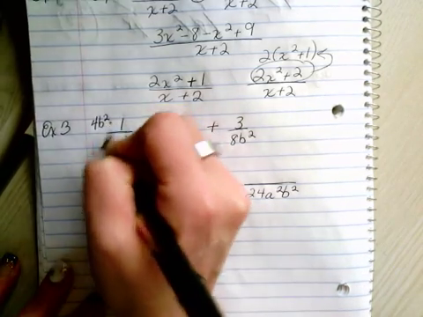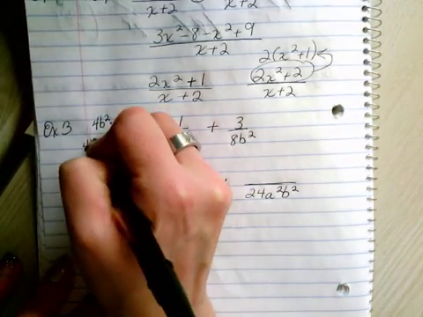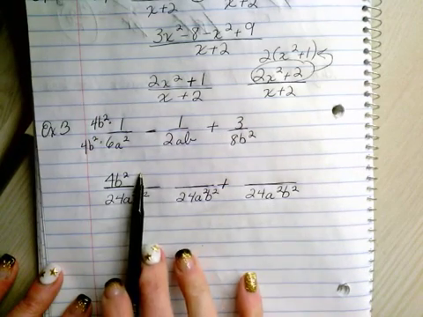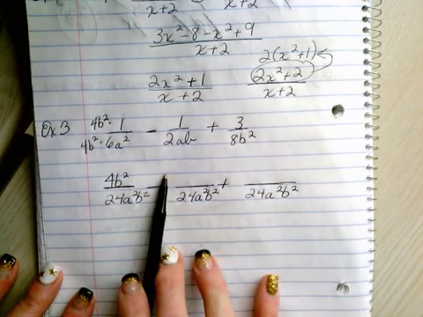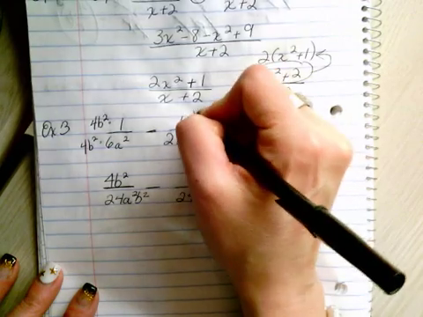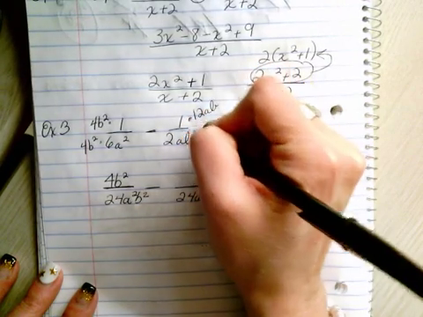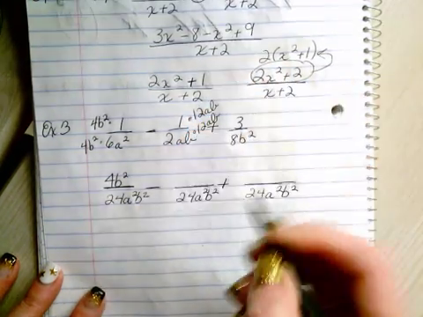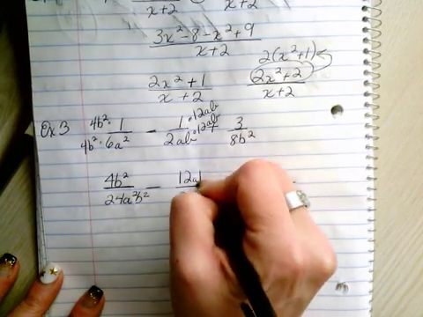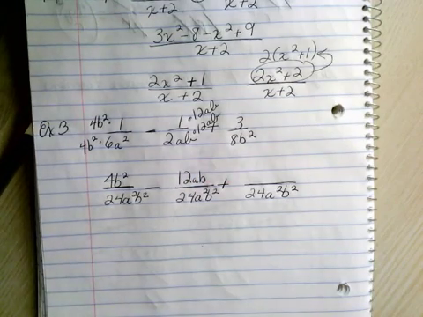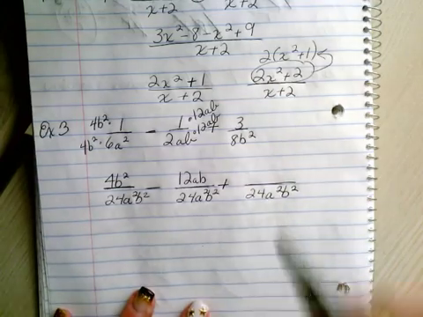So now I have 4b squared. Okay? 4b squared was what I used to multiply. For this one, it's going to be 12ab, right? And I'm just writing it for sake of argument. 12ab, okay? And this one, it's going to be 3a squared.